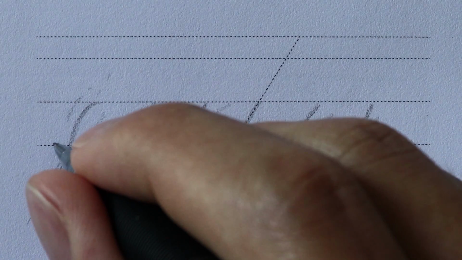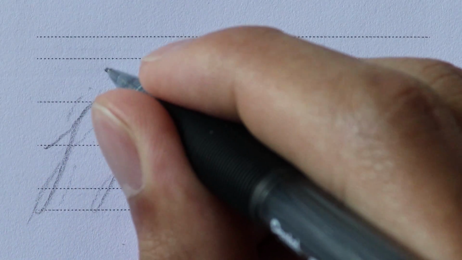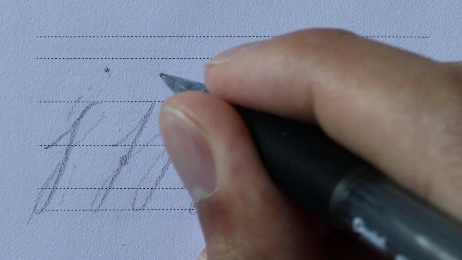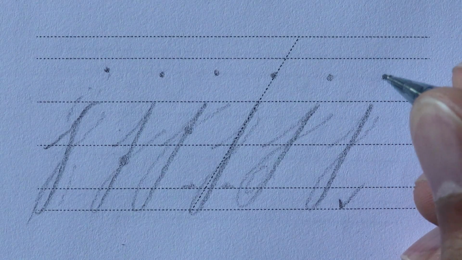Anyway, those are the points you should keep in mind when you practice descender letters, because they generally apply to all descender parts.